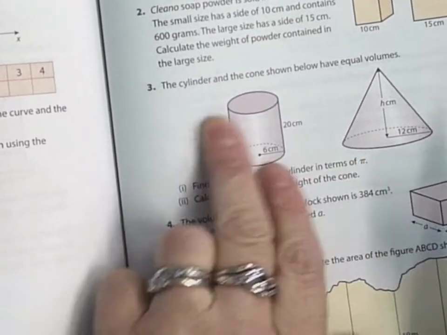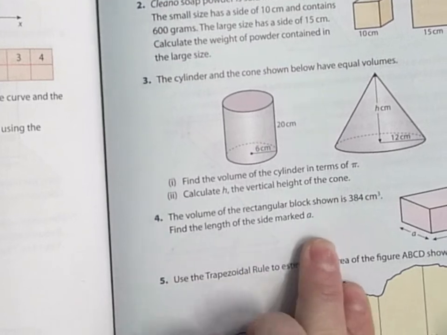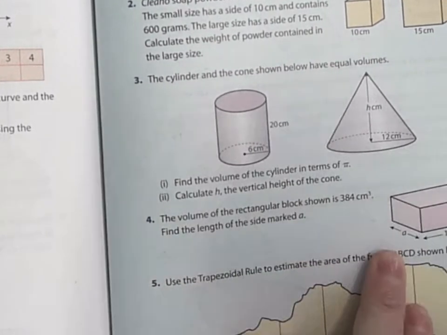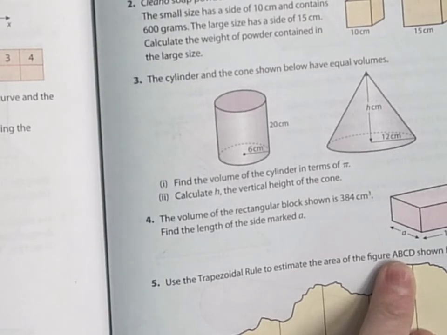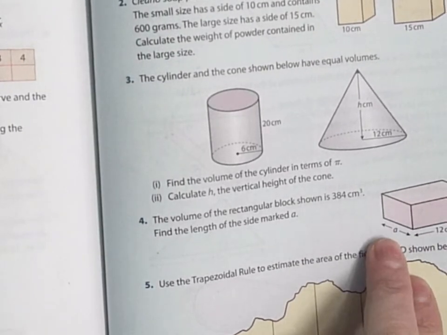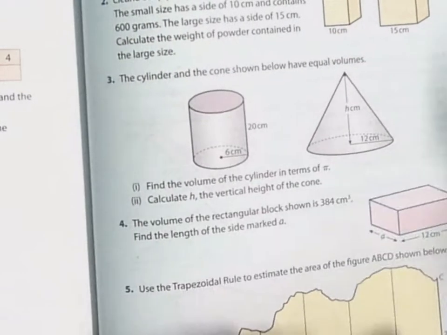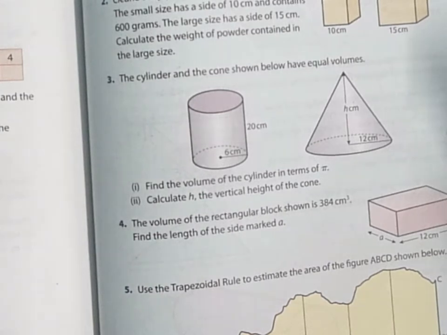Skip to find h. Right, okay. The volume of the rectangular block. How to get the volume of a rectangular block? It's not in the log tables. Length by width by height. So it's 12 by 4 by a. Doesn't matter what order you put them in. 12 by 4 by a equals 374. Work out what a is.